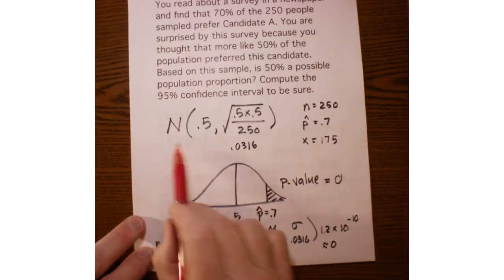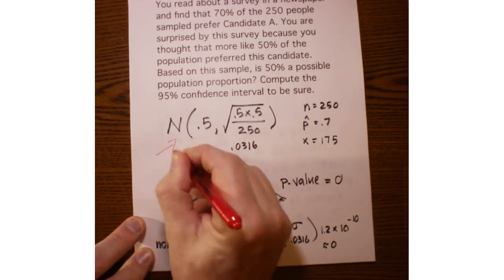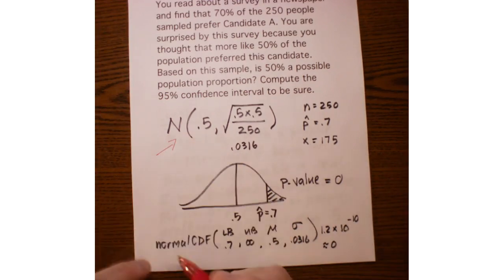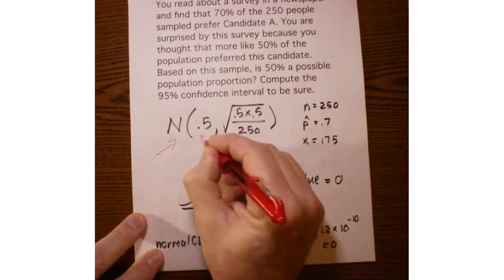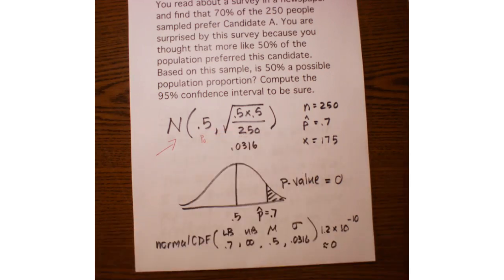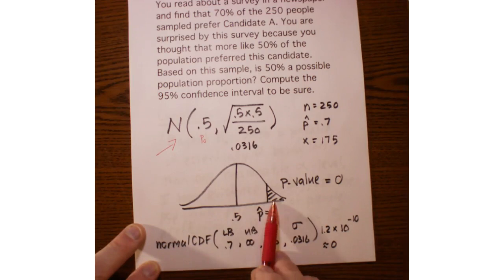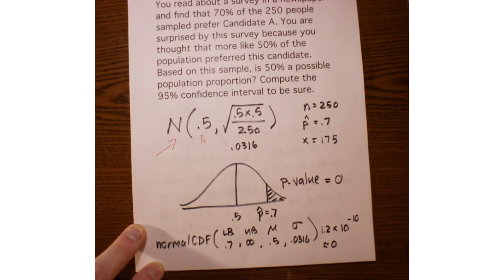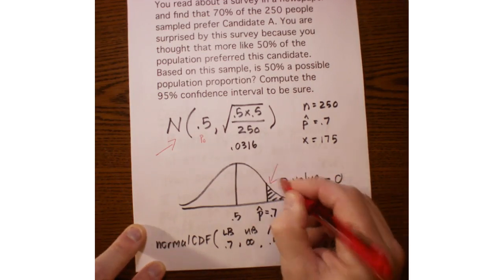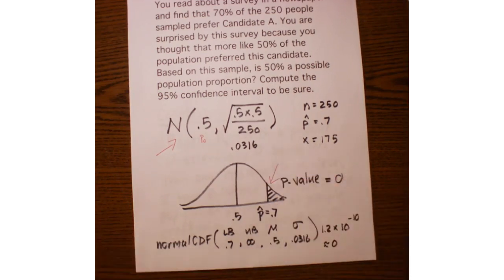Again, here's the model that I'm going to use in this situation, and the model is based on my null hypothesis. Sometimes that is written as P sub 0, the null proportion. What I'm looking for is the probability that, given the mean is 0.5, or given this model, how likely is it that I end up out here in the tail of my distribution?